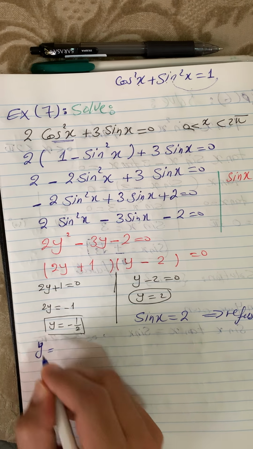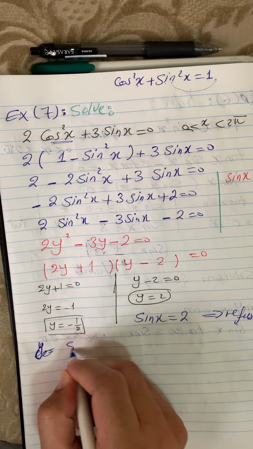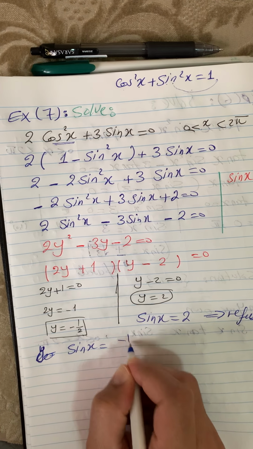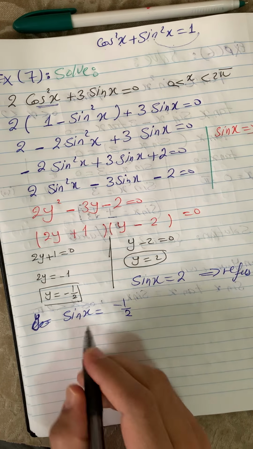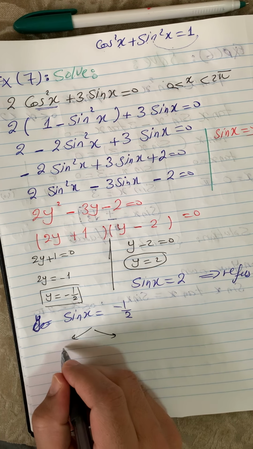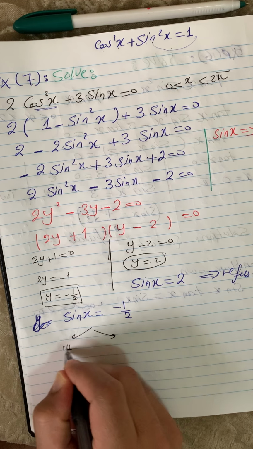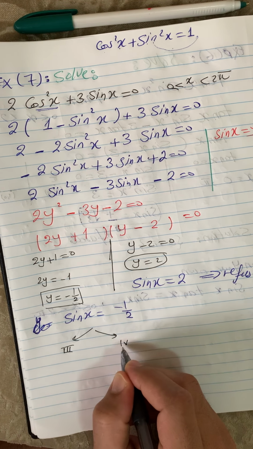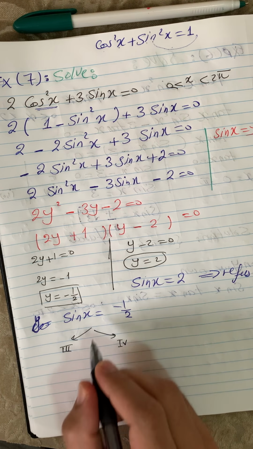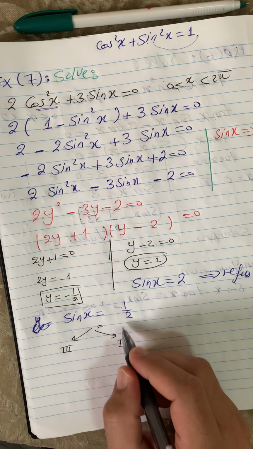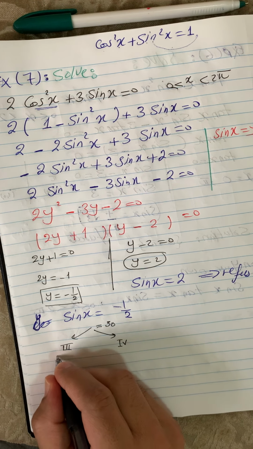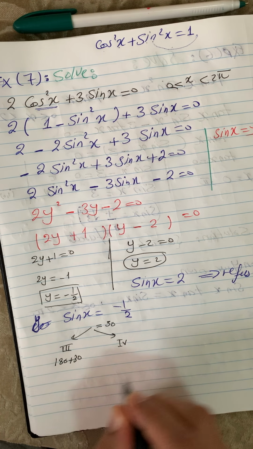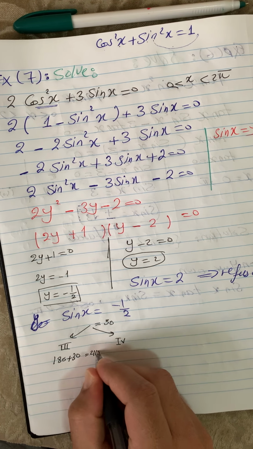y equals negative half, so I can write sine x equals negative half. Now sine is negative, so this x belongs to one of two quadrants: third quadrant or fourth quadrant. To get the reference angle, shift sine of half. It becomes 30. So the angle here will be 180 plus 30, which is 210.